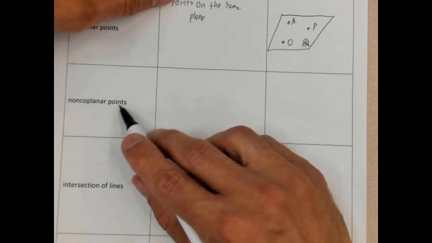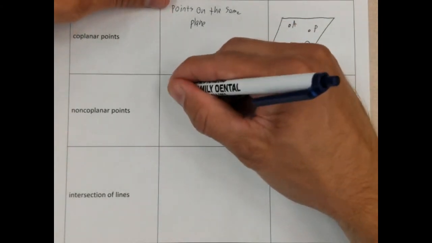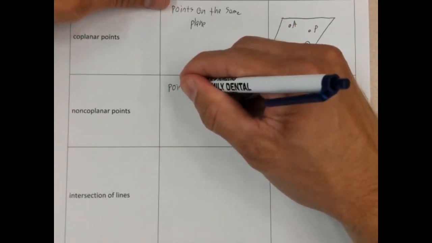Okay. Non-coplanar, yep, you guessed it. Points that are not along the same plane.